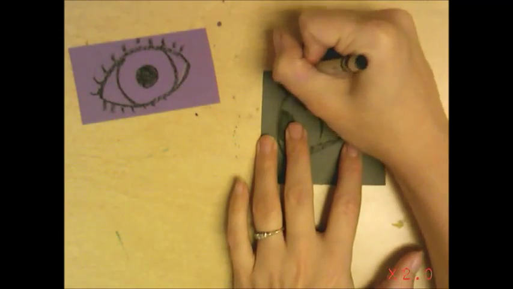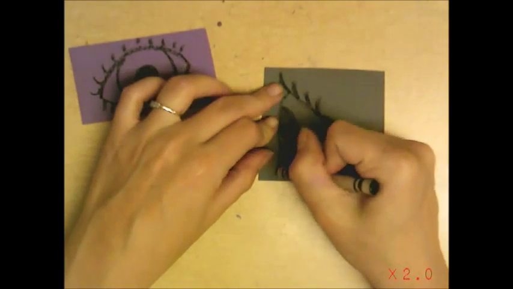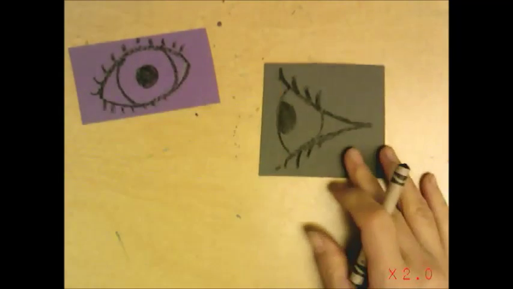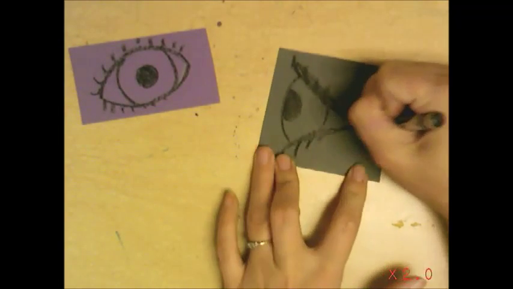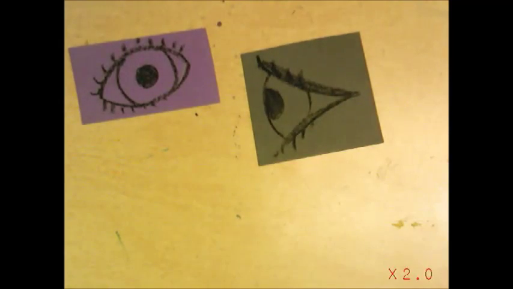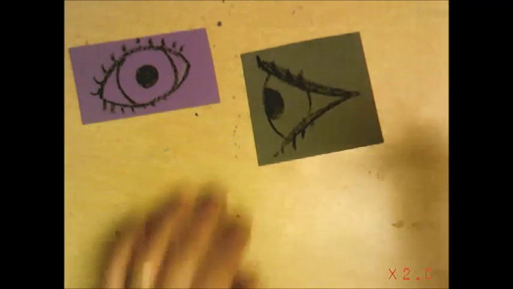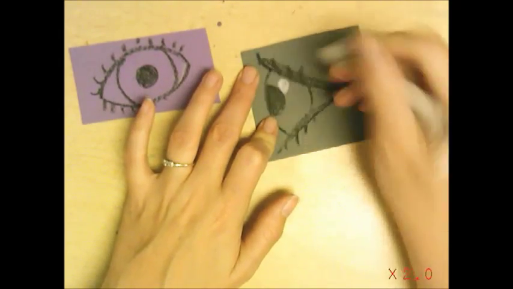And if you want to make some eyelashes here, here. Just like this. That's a sideways view of an eye. That's called a profile view of an eye. And we're exaggerating a little bit. And then you want to get your white crayon and you want to give that eye a little highlight.